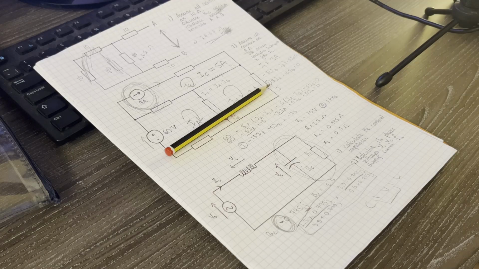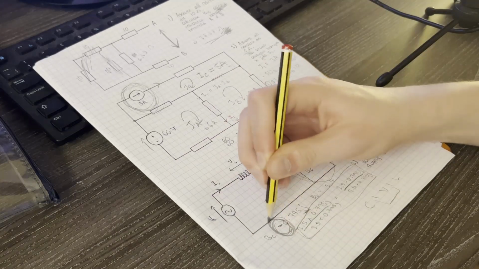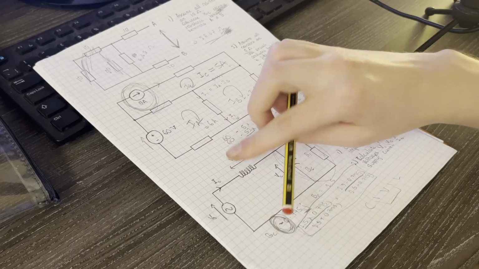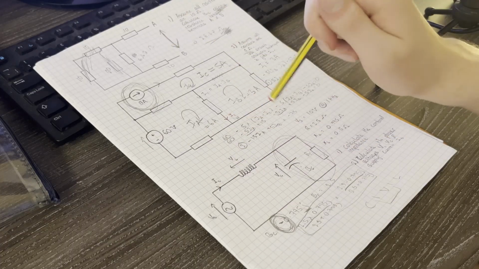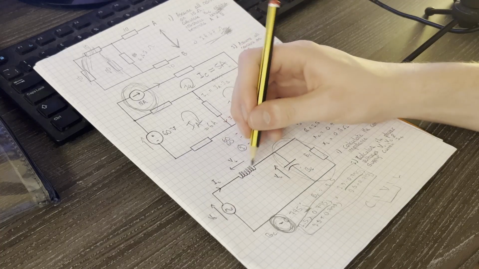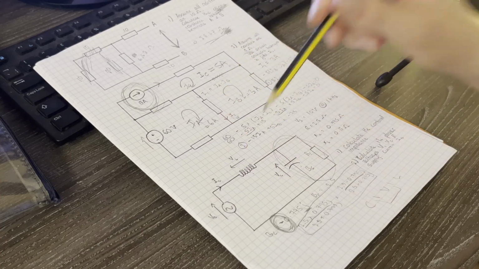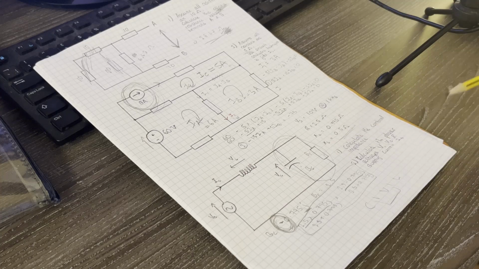Okay, so I was right that this does have to be negative. Don't forget to make it negative. But then once you've done that, you do just add the reactance of the inductor, which was given to us in the question.